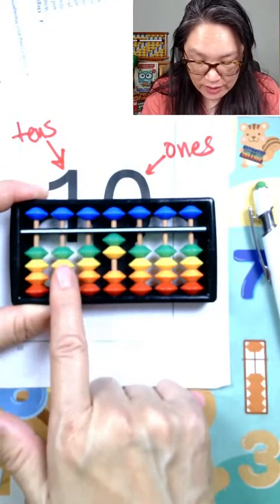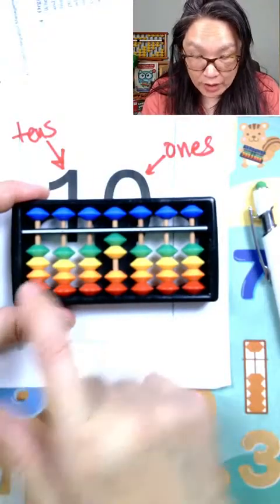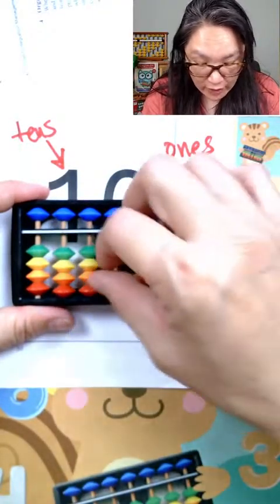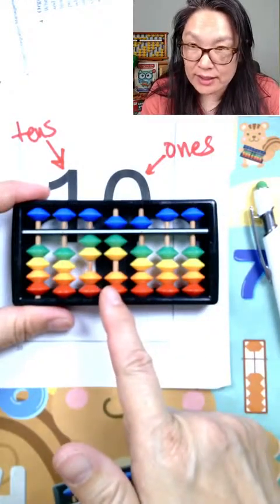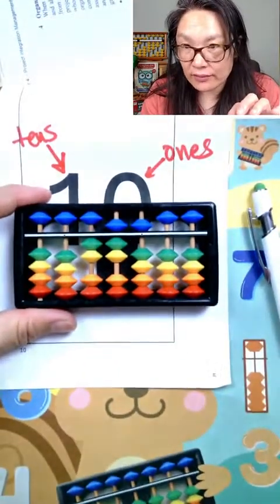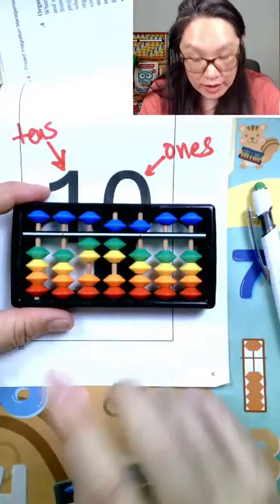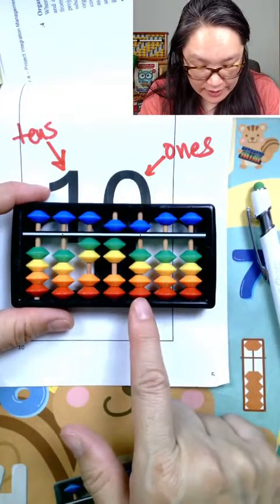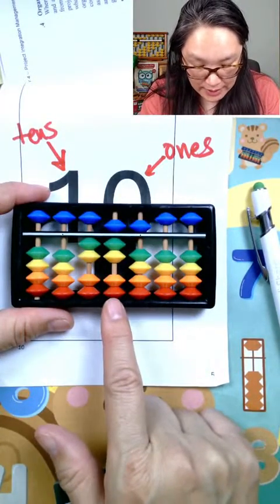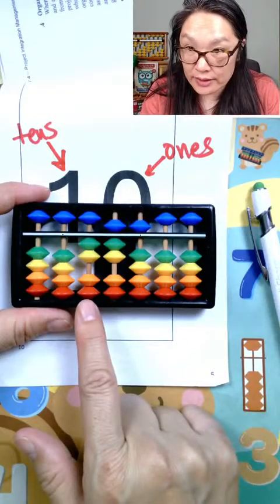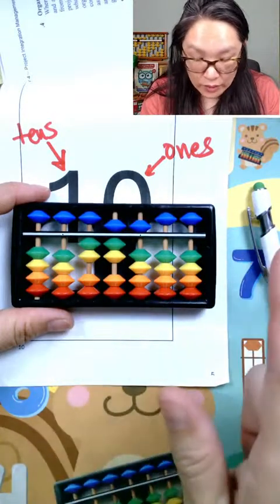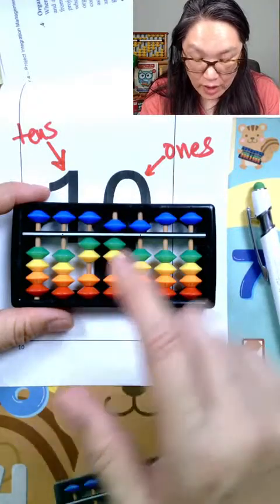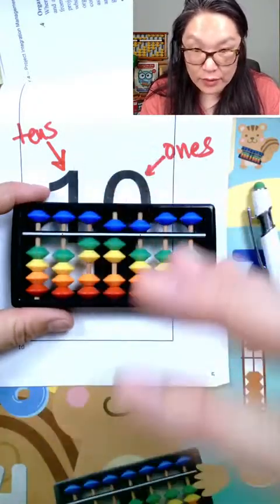So after the thousands, we have 10,000. So when we look, we have our number. Let me know in the chat, what do you think this number is? If this is the ones, this is the tens, and this is the hundreds. So what we're doing is we're reading the abacus right now. Everybody needs to start from reading the abacus when we go down this journey.